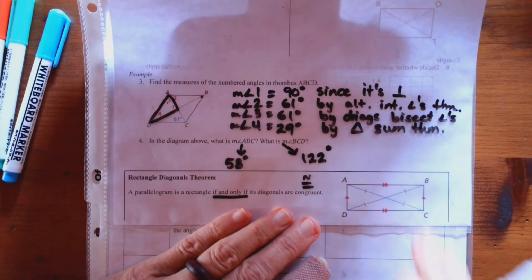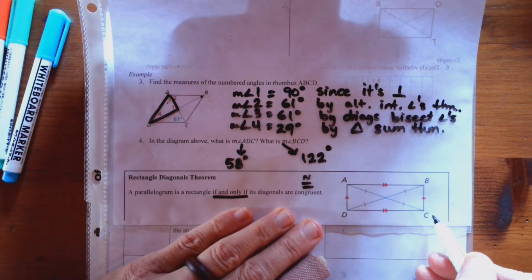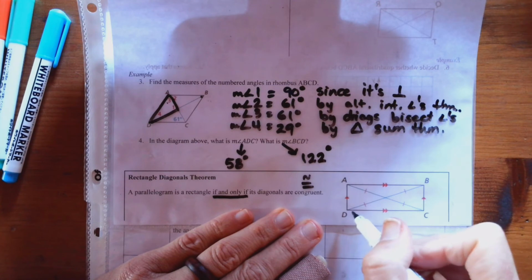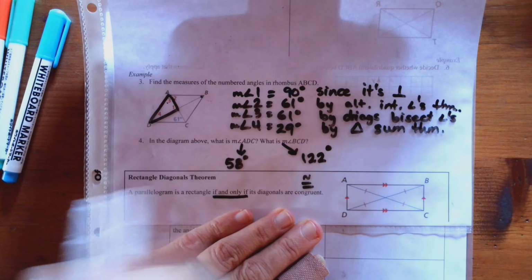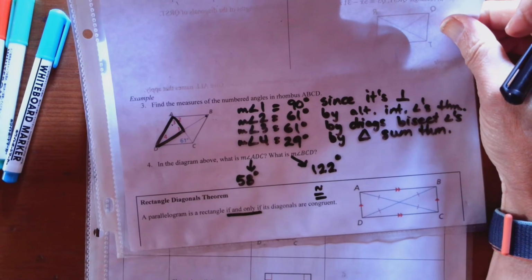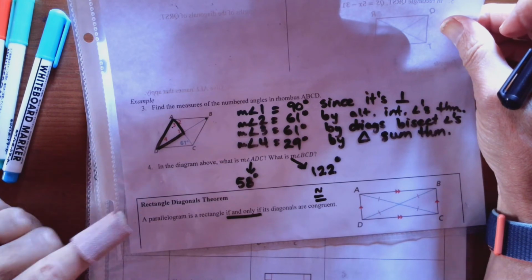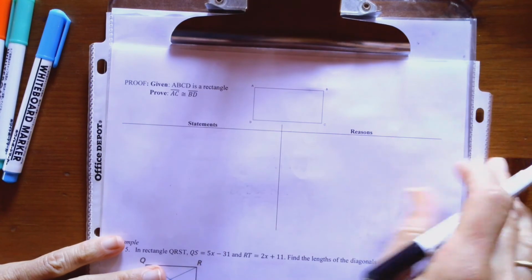And the nice thing about this theorem is that it looks like it is, right? From A to C is the same distance as from B to D. It also happens to be a parallelogram, so we know that it is bisected. Okay, so if you can show that those are congruent, then you have the rectangle diagonals theorem. Any questions? So what I have to do now is turn the page. There's not going to be a proof on here, but we are going to use this to do a problem. Okay, so we'll do that proof tomorrow.